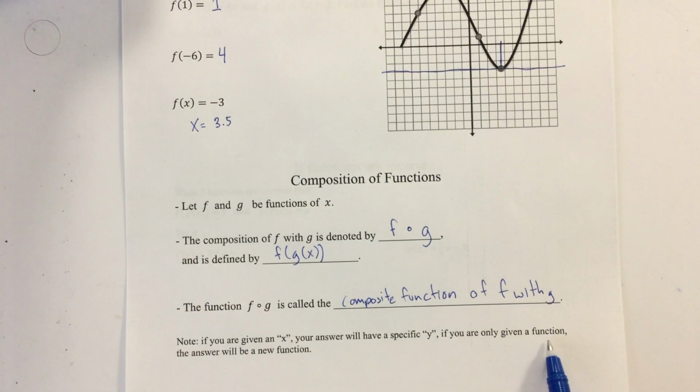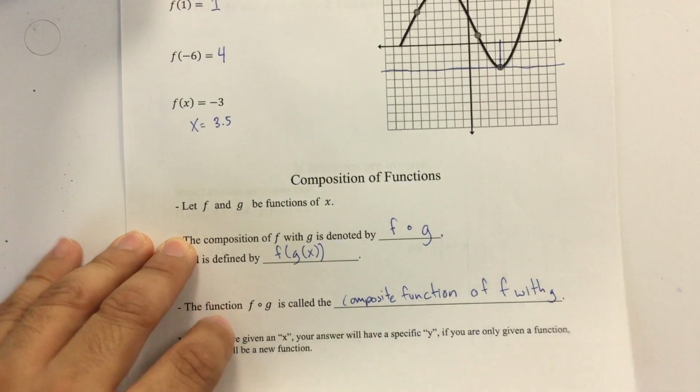If you're only given a function, the answer will be a new function. So if you take an expression and you substitute it in, your new answer will be a new expression. So if you give a number, you get a number. You put in an expression, you get an expression back. All right, so let's see how this goes.